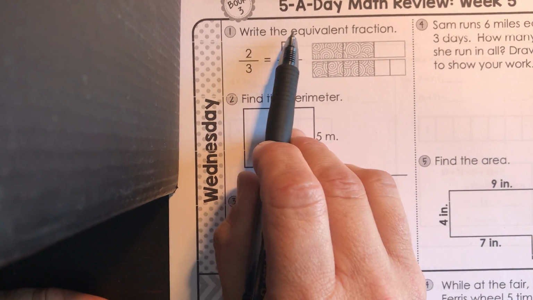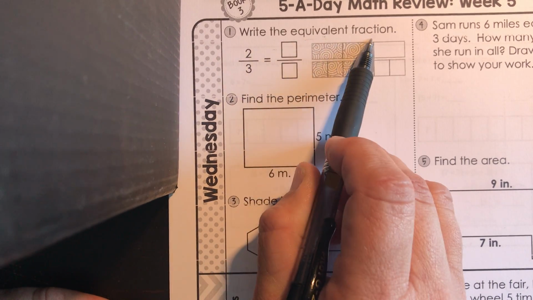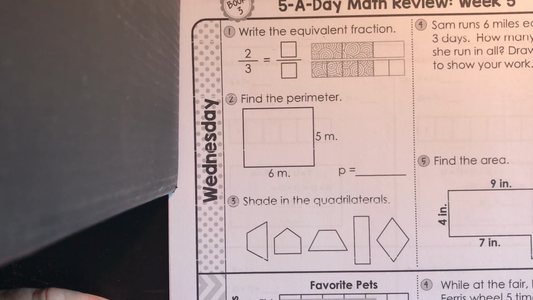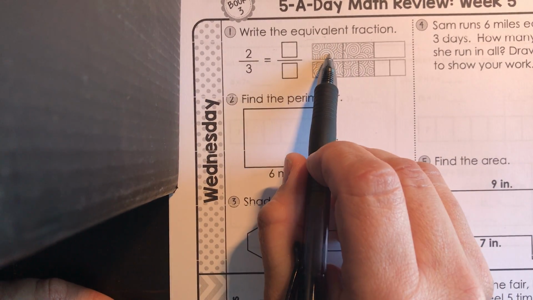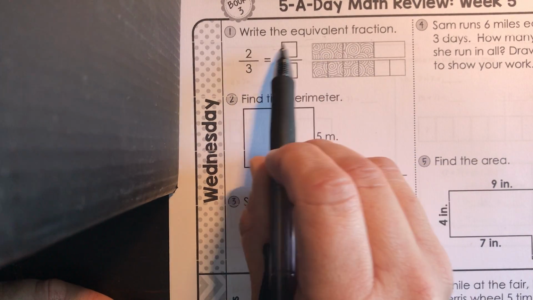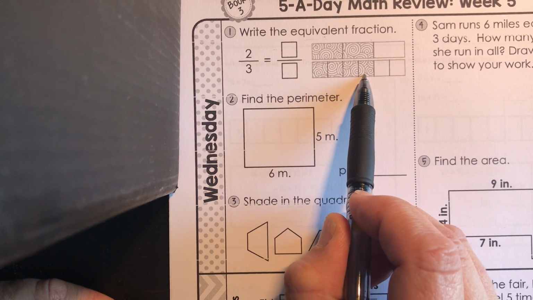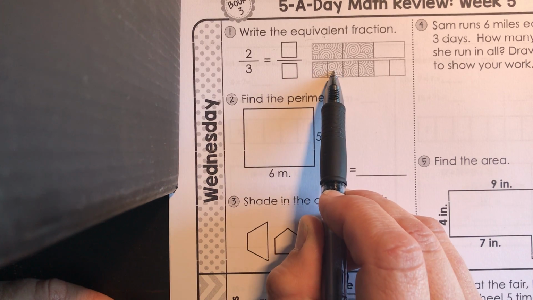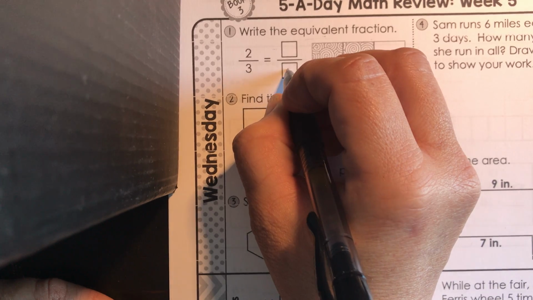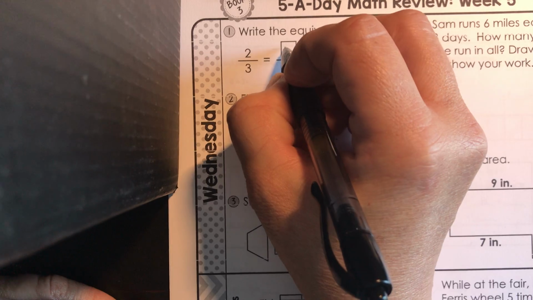We are going to write the equivalent, sounds like equal, right? I hear that, equal fraction, all right? So these colored in parts here are equal sizes. Let's look at the top one. 1, 2, 3 spaces, and 1, 2 were colored in. Down here, the colored in part is the same, however, there are more spaces. 1, 2, 3, 4, 5, 6 spaces altogether, and 1, 2, 3, 4 were colored in.